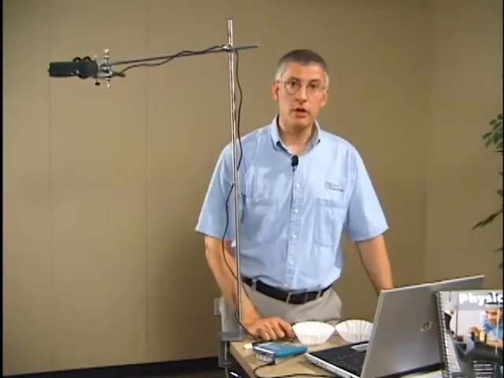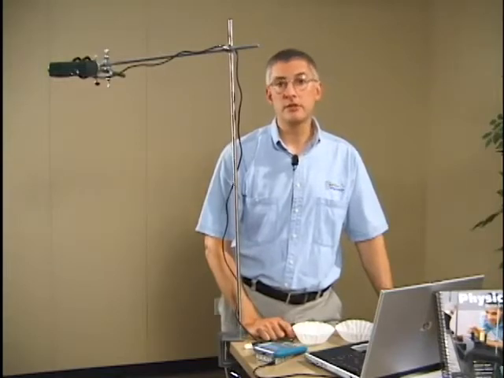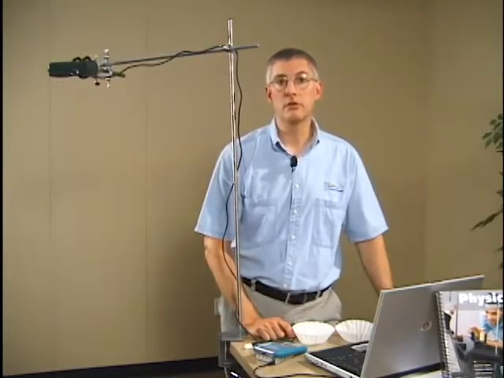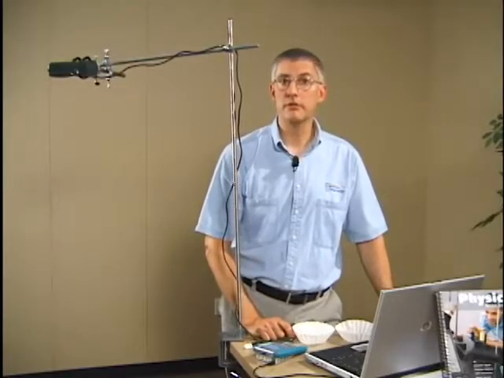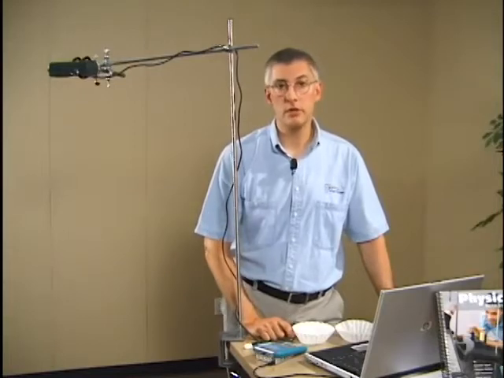A simple model for air resistance would have the magnitude of the air resistance linear with velocity. Another slightly more complicated model would be to have the air resistance force proportional to the square of the velocity.